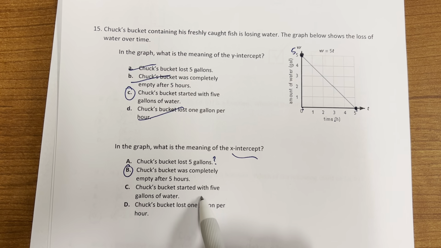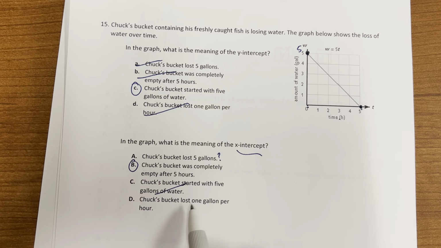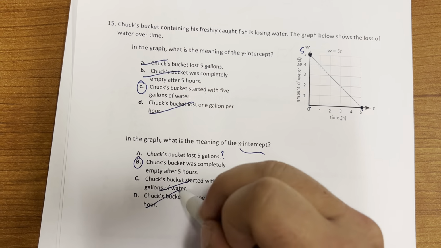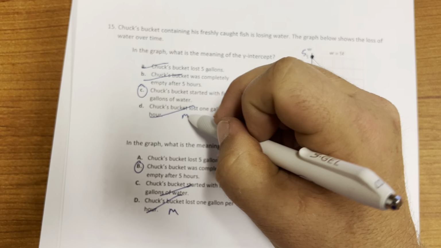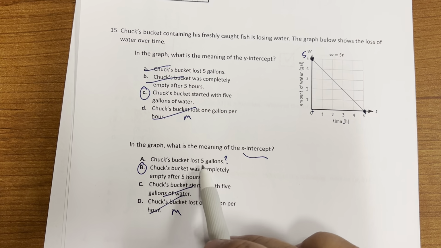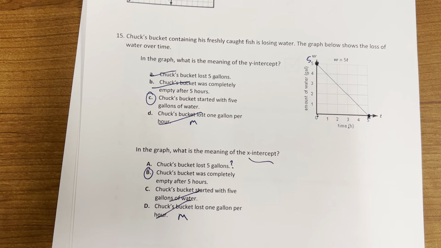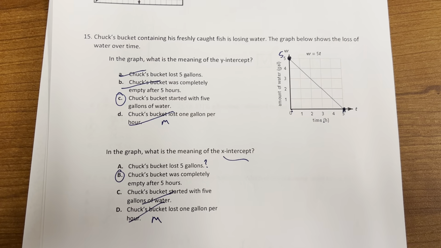Chuck's bucket started with 5 gallons of water. That's not my x-intercept, that's my y. Chuck's bucket lost 1 gallon per hour. That's my slope. For both of these, that was my slope, my rate of change. And so while he did lose 5 gallons of water, it's missing the time piece, and that's important for the x-intercept. All right, and that completes our review.